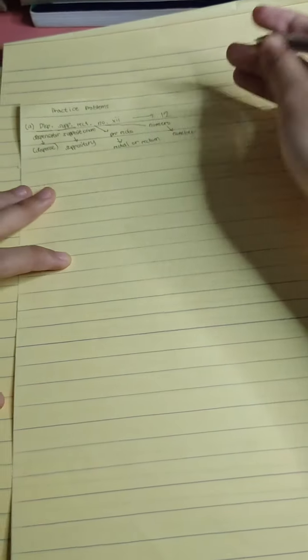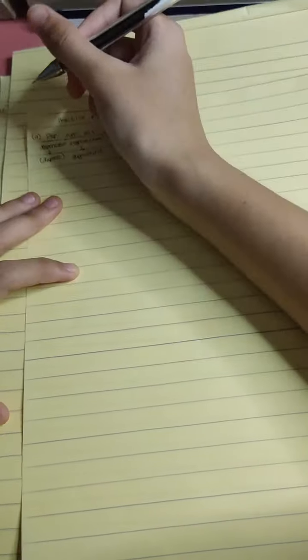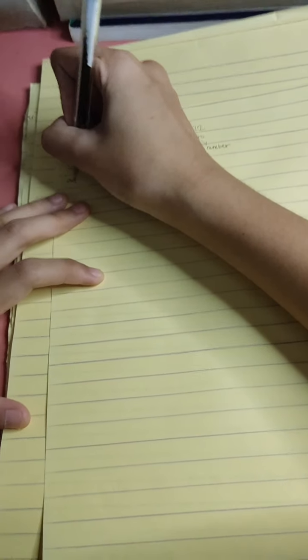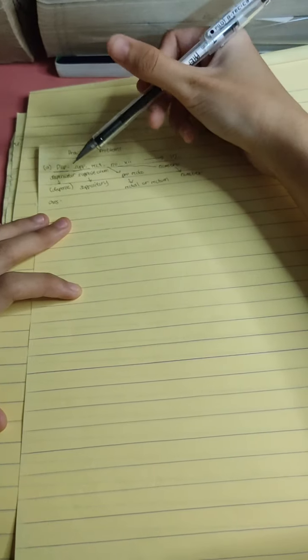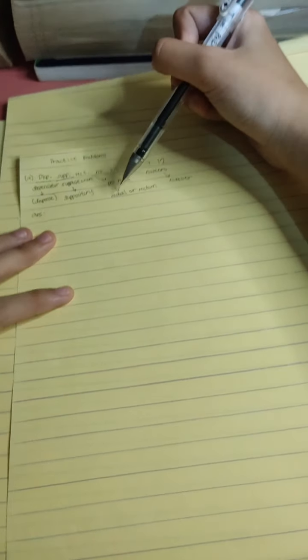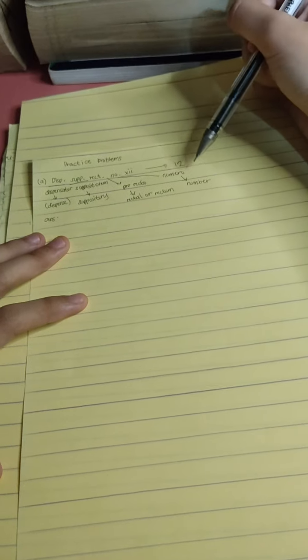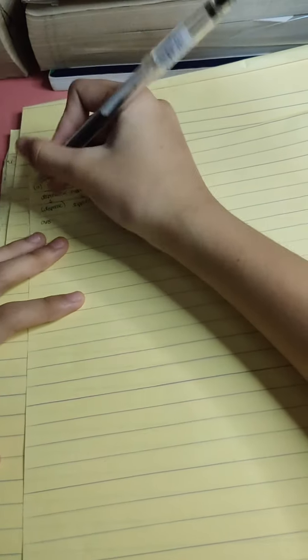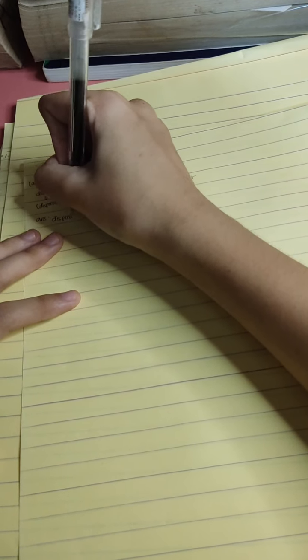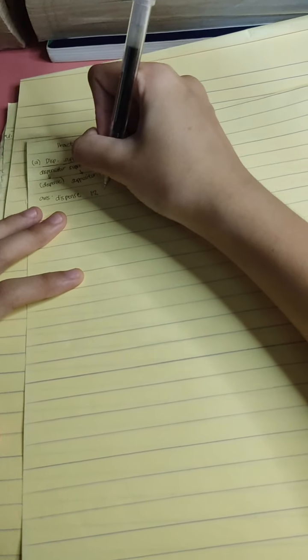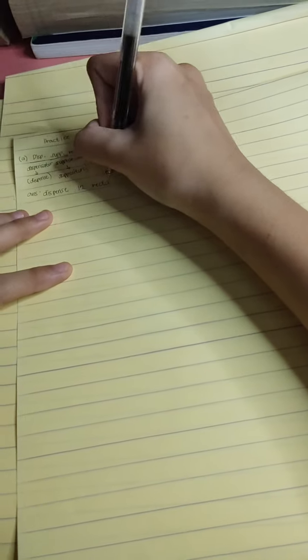So the answer for this letter A is, since we have dispense, suppository, rectal, then number 12, the answer is dispense 12 rectal suppositories.